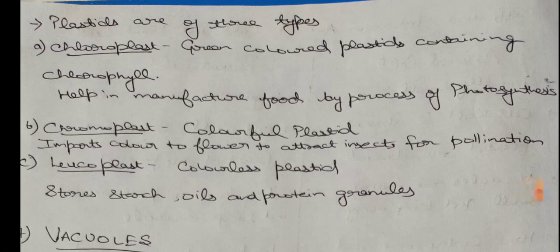Second one is chromoplast. Chromoplasts are colorful plastids. Now colorful plastid means they will impart various colors to the flowers, fruits, etc. Okay. What is the importance of imparting color? That imparts colors to the flower to attract insects for pollination. Okay. You know, pollination is very important for the continuation of generation. Third one is the leucoplast. Leucoplasts are the colorless plastids, and they store food such as starch, oils, and protein granules.